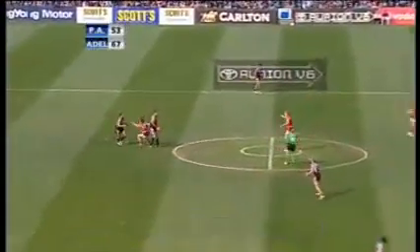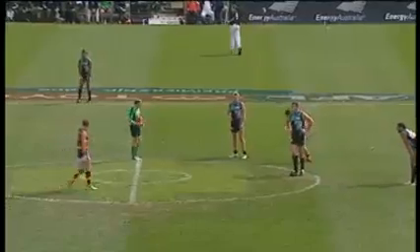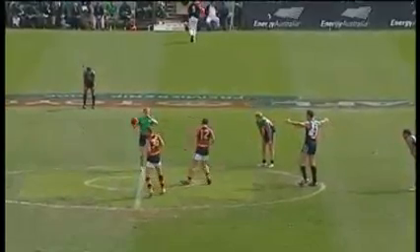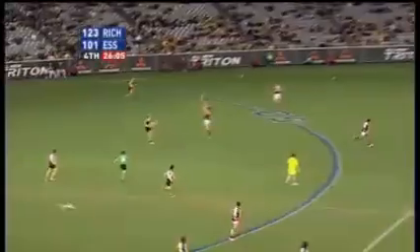Just his 23rd goal and a free kick to Port Adelaide. Two players, centre square infringement. No, two players inside the centre circle for Adelaide. Okay, when the umpire's about to bounce.